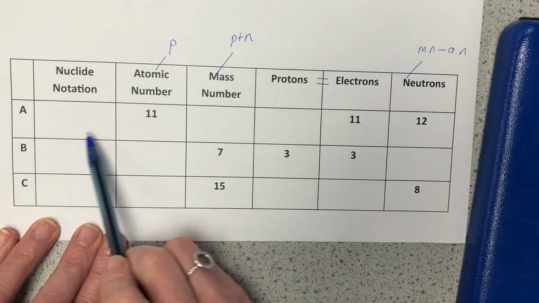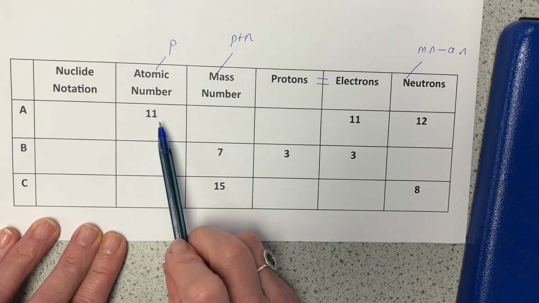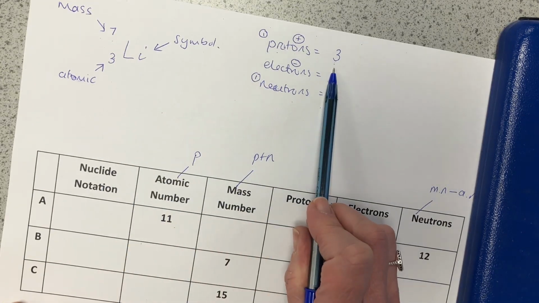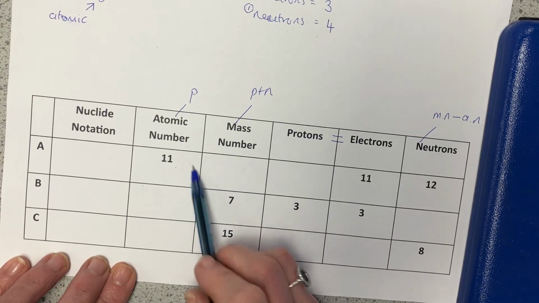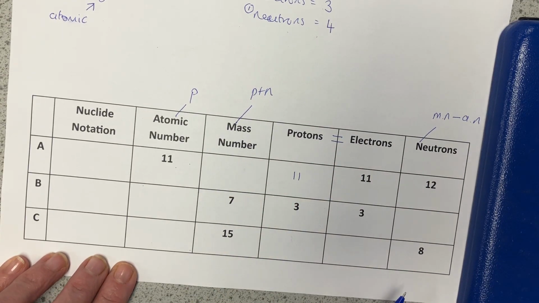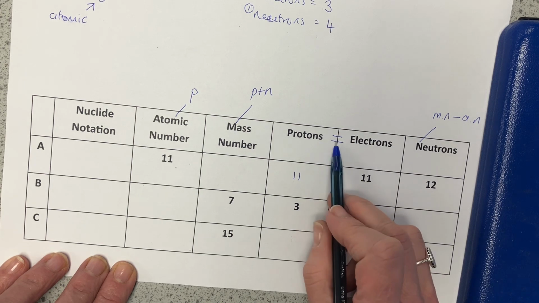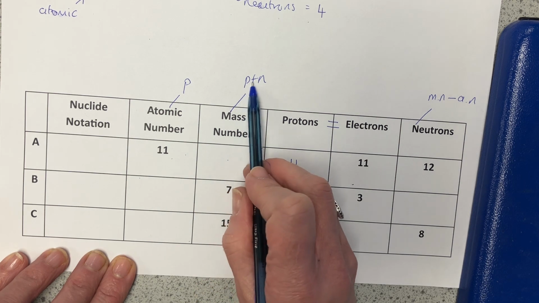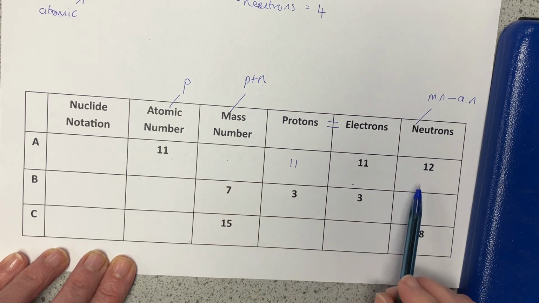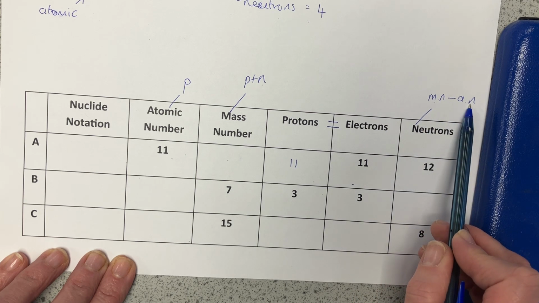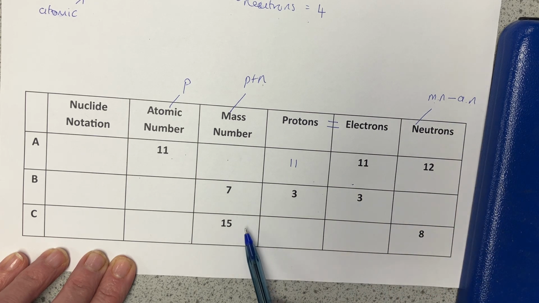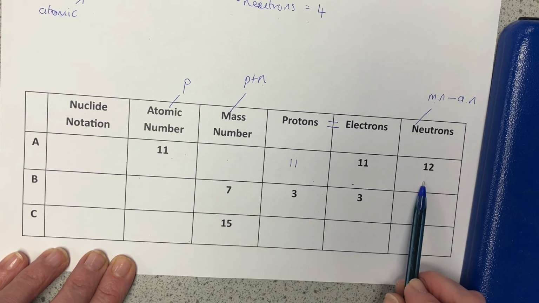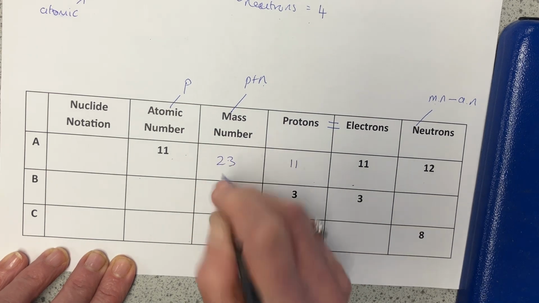Okay, so if we look at this example, we have an atomic number of 11. We know that atomic number, we said, was equal to our number of protons. Therefore, we have an atomic number of 11 and we have protons of 11. I also know that my protons and electrons are the same. So because electrons were 11, so did protons need to be 11. And my mass number is protons plus neutrons. So my mass number, take away my atomic number, would give me my number of neutrons. So therefore, protons plus neutrons gives me my mass. So 11 plus 12 is 23.